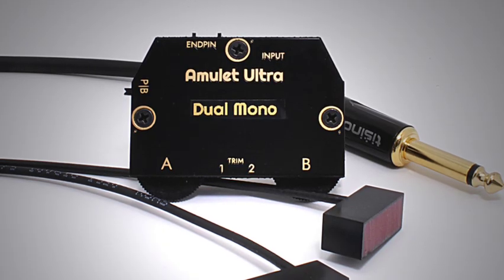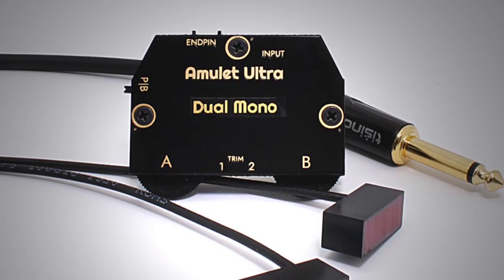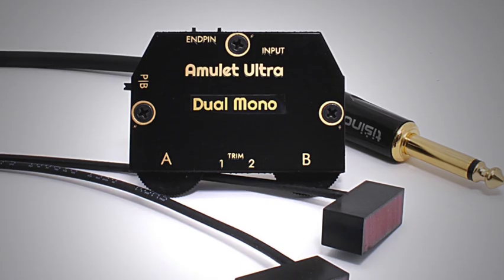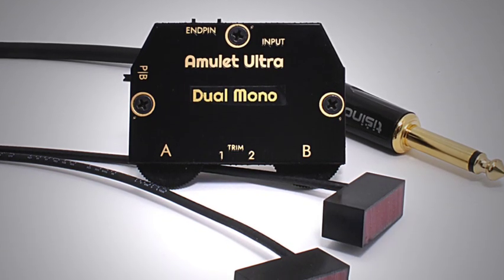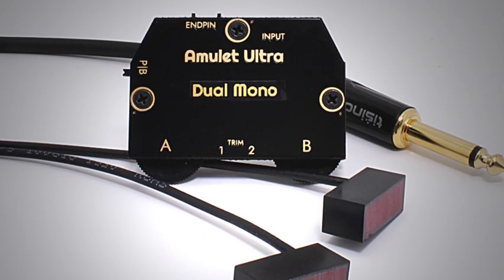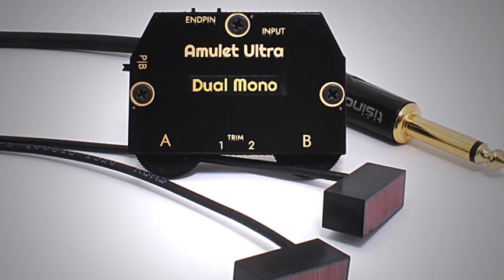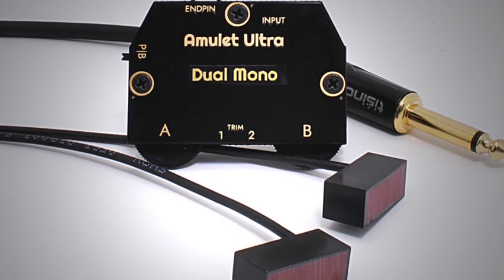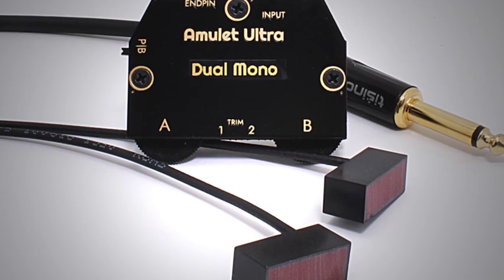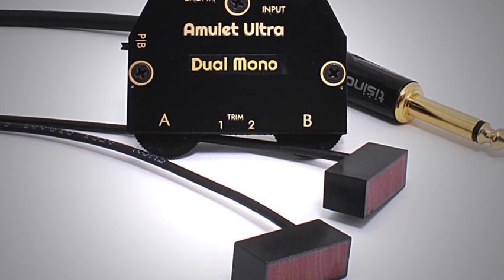Overall, I have been quite pleased with the K&K system, but I have been curious about the Trance Audio system and so thought I would compare the two. I will demo and then remove the K&K system, and then I'll install and demo the Trance Audio Amulet Ultra Dual Mono system. With this system, I am looking forward to having an onboard volume control as well as seeing what the onboard tone control offers.